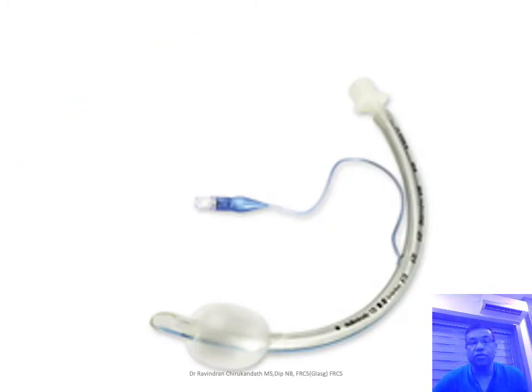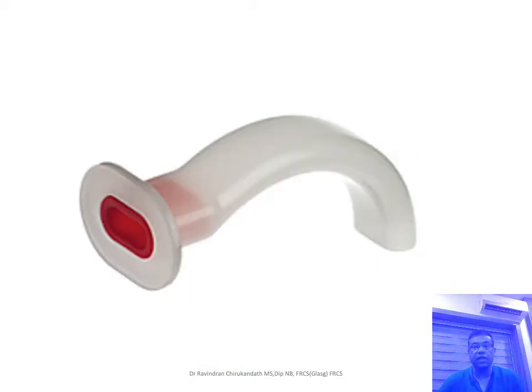Right. Now, what is this? This is an endotracheal tube. Every medical student should identify it. I don't want to go into detail, and the use is, you know, that it is used for giving GA. This is a nasopharyngeal tube, or called a Guedel's tube.